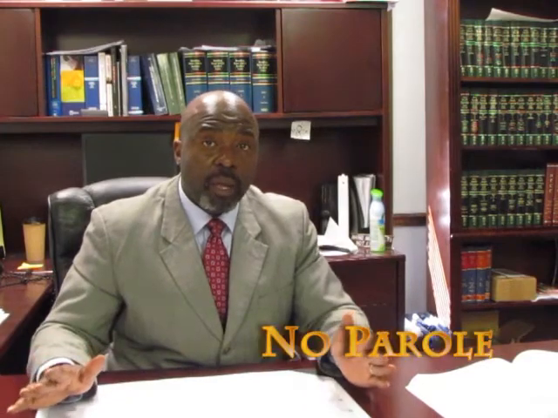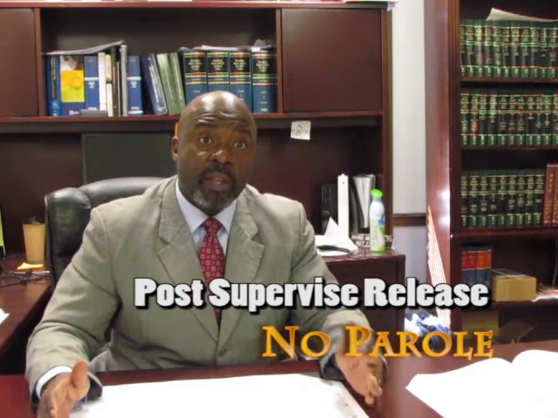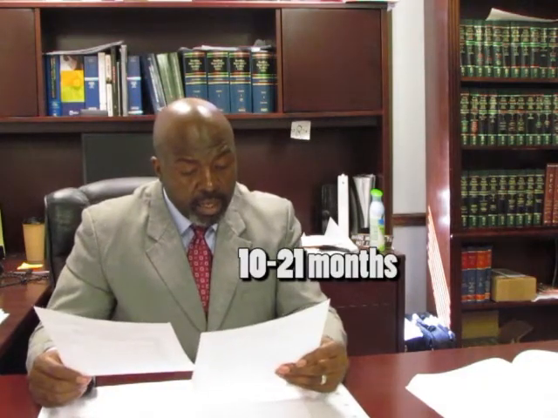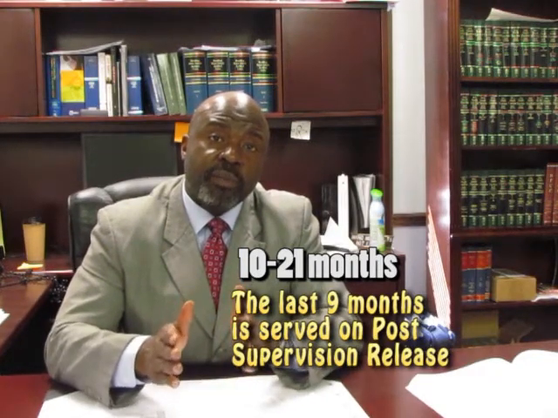Now, the reason why the judge does that is because in North Carolina, as I stated, we're under a structured sentencing statute, and there's no parole. But what we do have is what's called post-supervised release. Now, every sentence in felony sentencing is given 9 months post-supervised release. So if we get a sentence that goes from 10 to 21 months, the last 9 months of that sentence is served on post-supervision release. Okay? So what that would essentially be would be a 10 to 12 month sentence. 9 months of it will be supervised release, making it a total of 10 to 21 months.